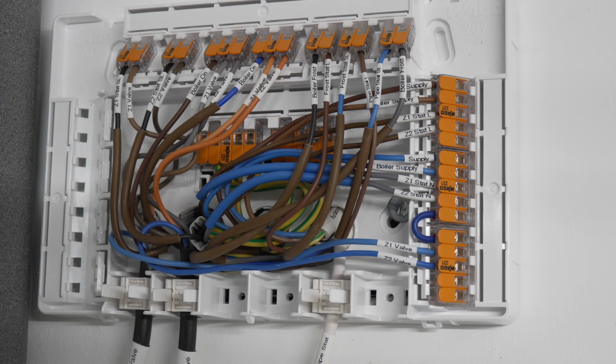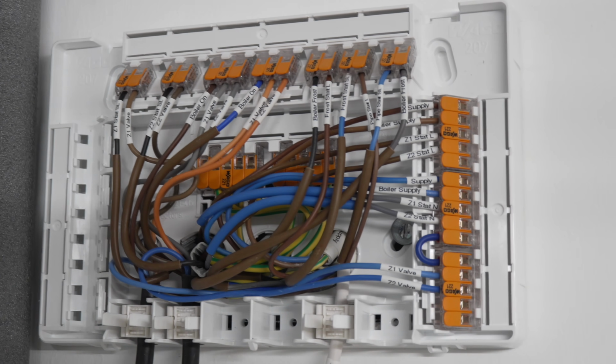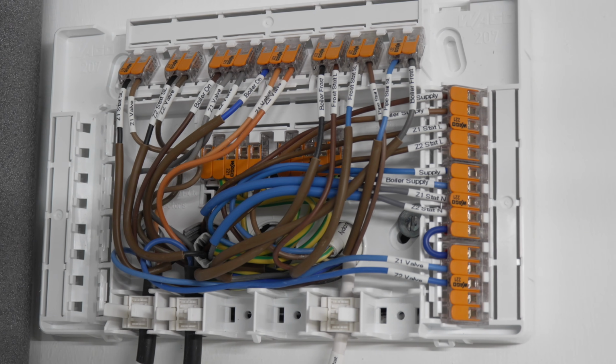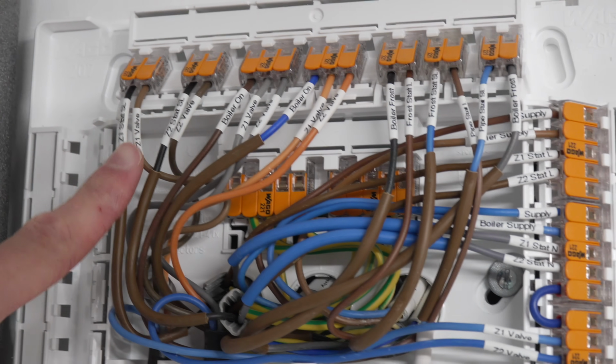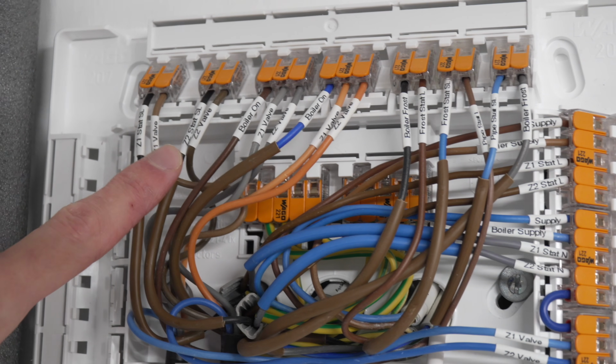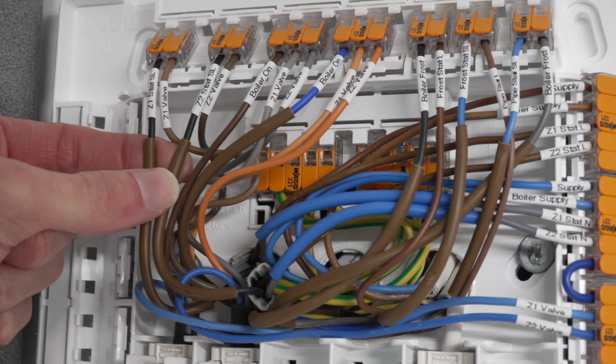So what we need to do here is really locate where those thermostats are wired back to, disconnect them, and connect the Wiser hub in its place. Now of course, because all this is labelled, we can see over here we have zone 1 stat switch line and zone 2 stat switch line, so these two black wires here. These are the black wires that we saw at the thermostat.